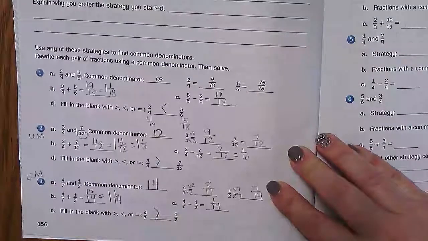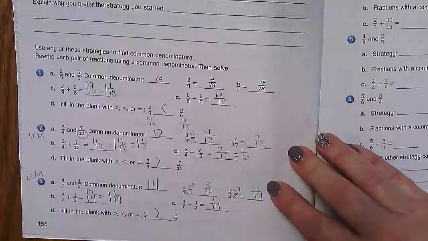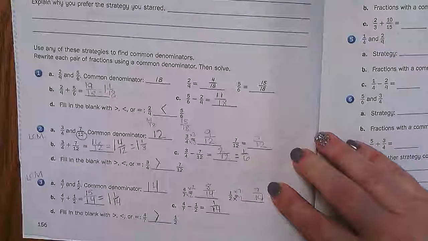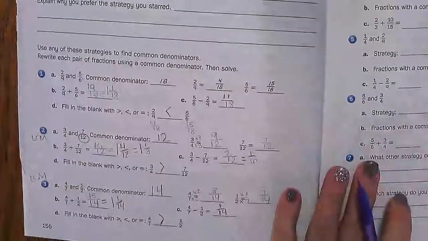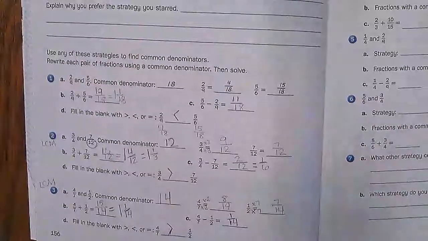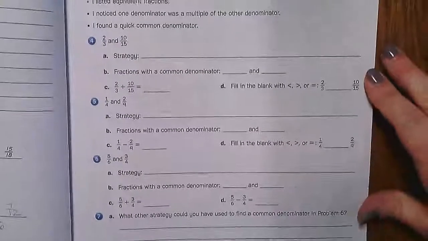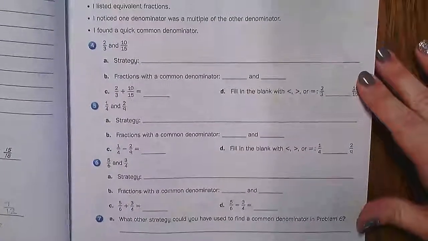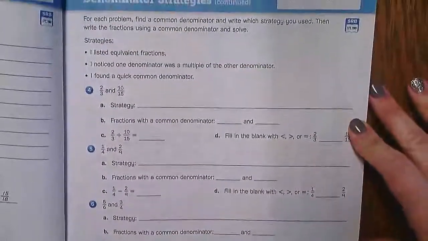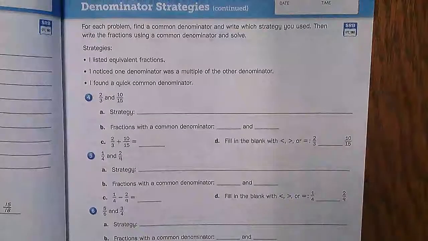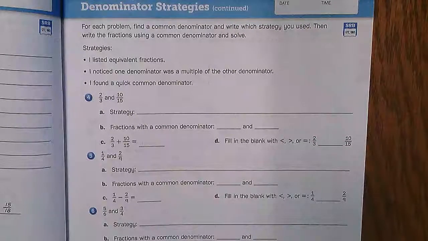There we go. If at any time I'm going too fast, you can pause the video, fill in the blanks that you need to fill in, and then you can always start the video again. Okay, that was page 156 in your Volume 2 Math Journal. It's also on your Go Formative. Now we're going to mosey on over to page 157. Okay, for each problem, find a common denominator and write which strategy you used. Then write the fractions using the common denominator and solve.